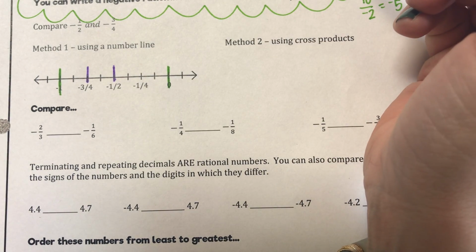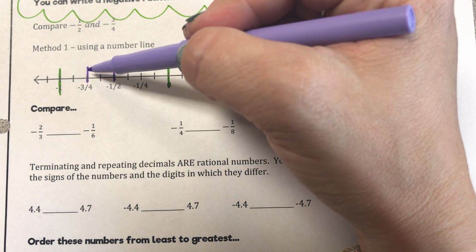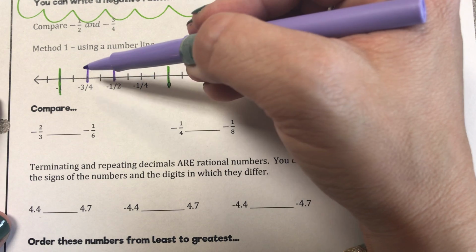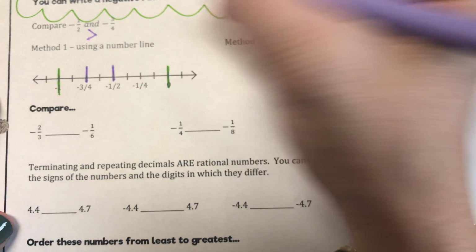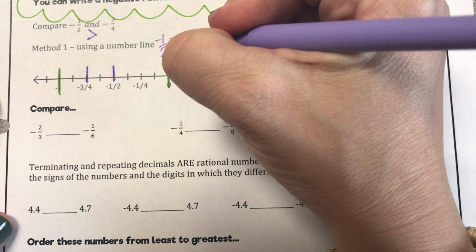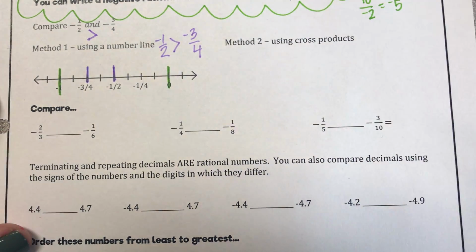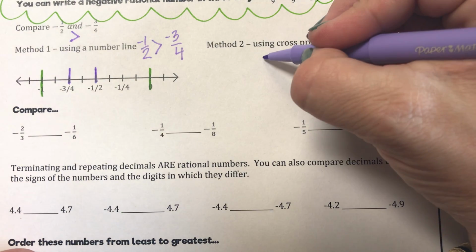Okay, it's just like when we're comparing integers. This is the smaller number, right? It's the bigger negative, it's the smaller number. So negative 1/2 would be larger than negative 3/4, right? Because it's more positive. Okay, the other way you can do it is using cross products.